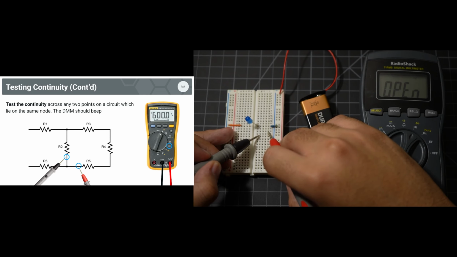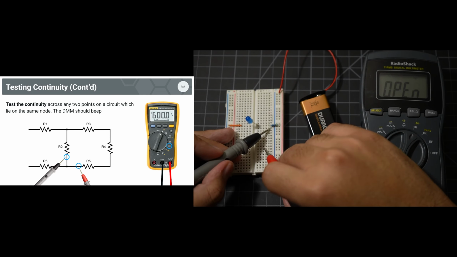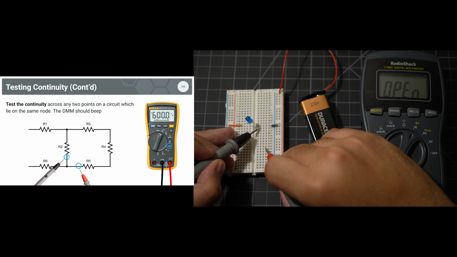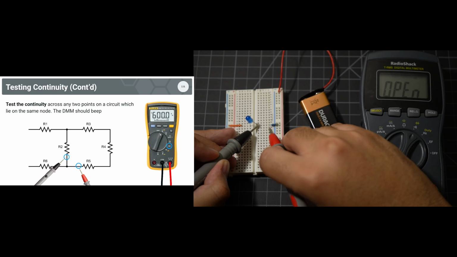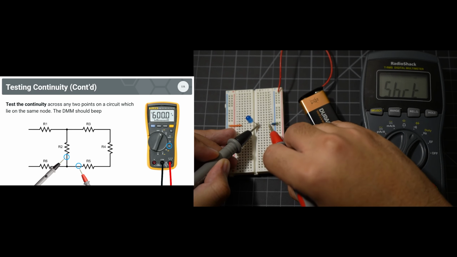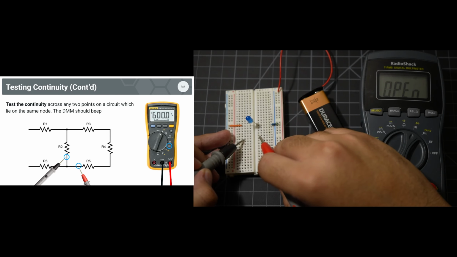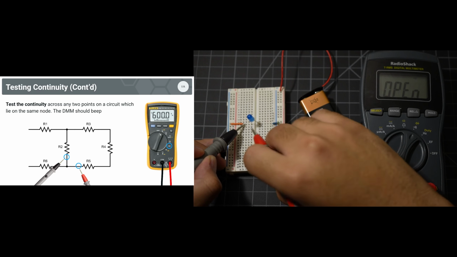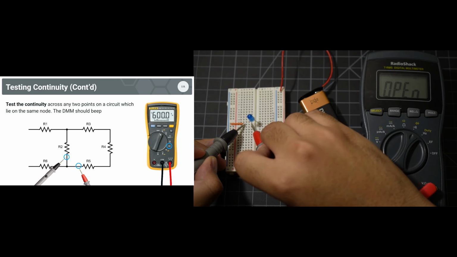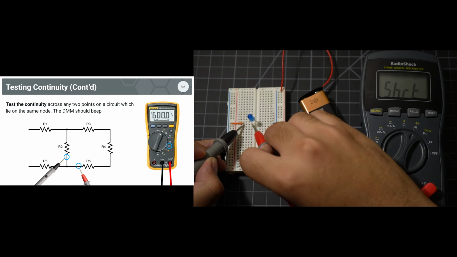Otherwise, you have issues. So we'd expect, since the resistor is in the same strip as the LED, for there to be continuity between this positive terminal of the LED and this resistor. So we should expect a beep. There we go. Hopefully you can hear that. Now we would also expect continuity between this wire here and this negative terminal of the LED. There we go. That's basically how a continuity test works.